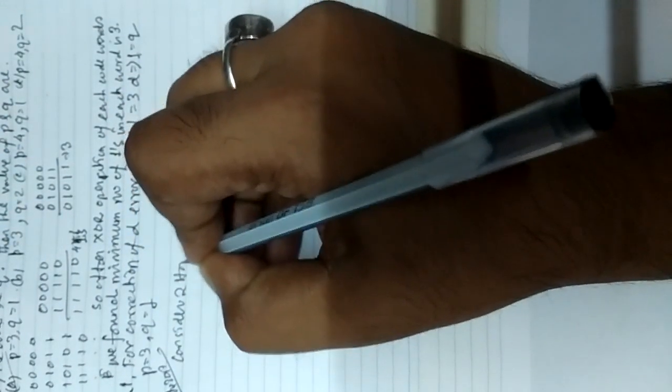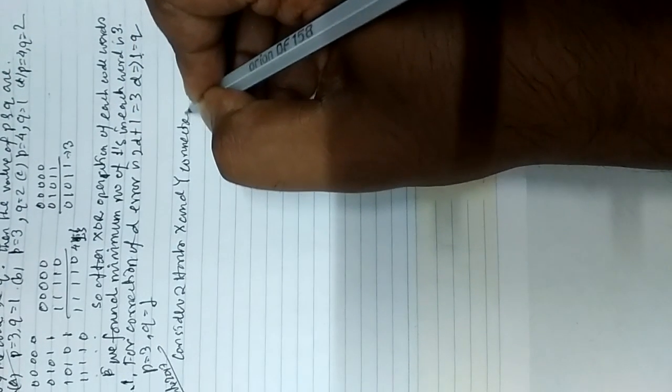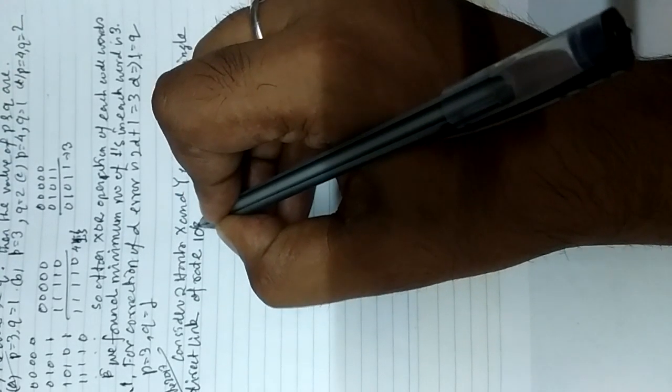Consider two hosts X and Y connected by a single direct link of rate 10 to the power 6 bits per second.